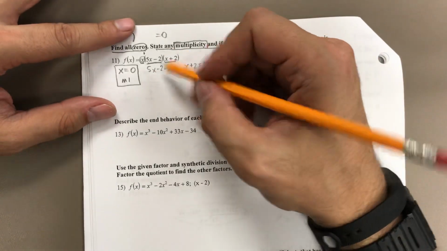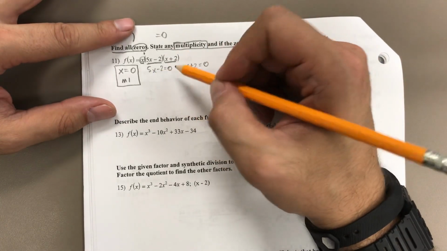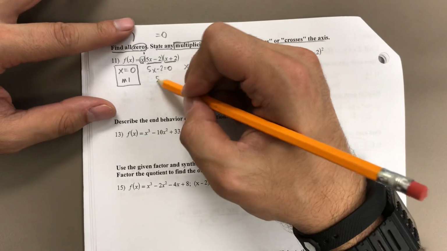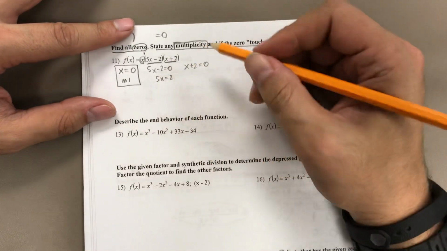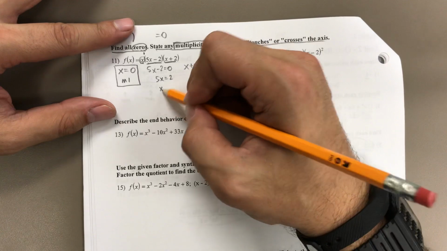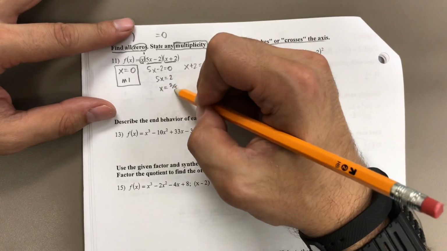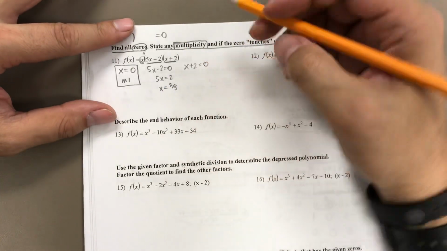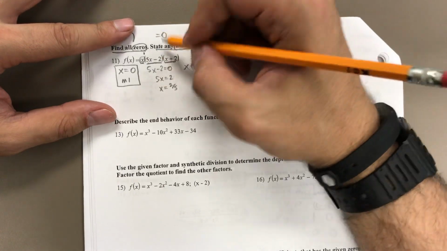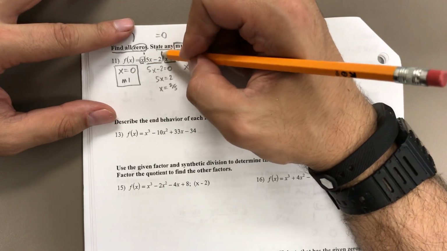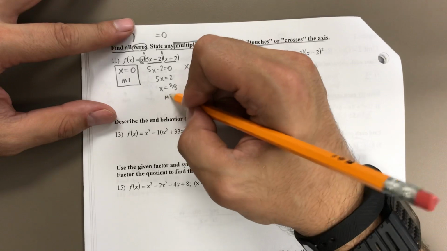Let's solve for the zero that we have here with 5x minus 2 equals 0. So we add 2 to both sides. That gives us 5x is equal to 2. We divide both sides by 5, and that gives us our zero, which is 2/5. Now we're going to state the multiplicity. So we look around the parentheses. There's no exponent on there, so that means that it just has a multiplicity of 1.